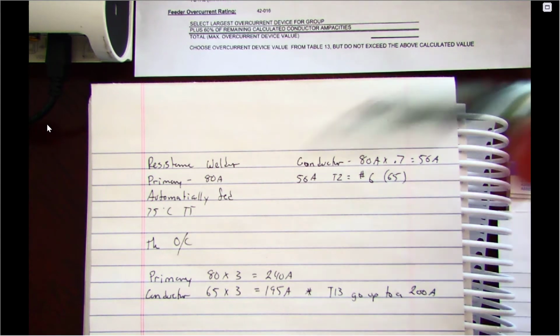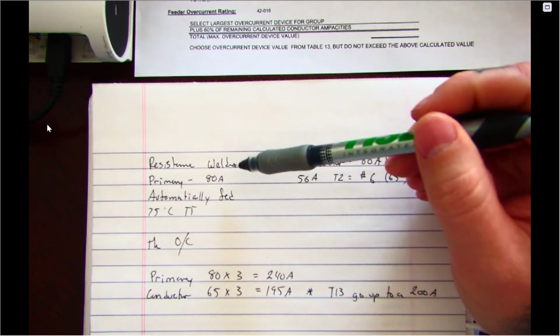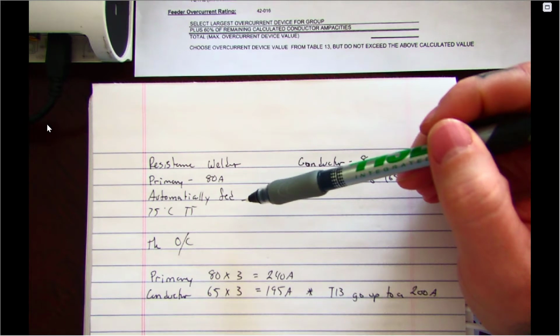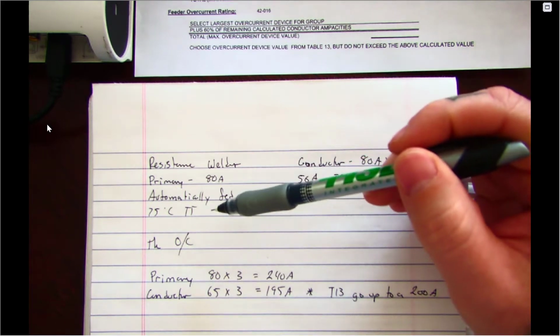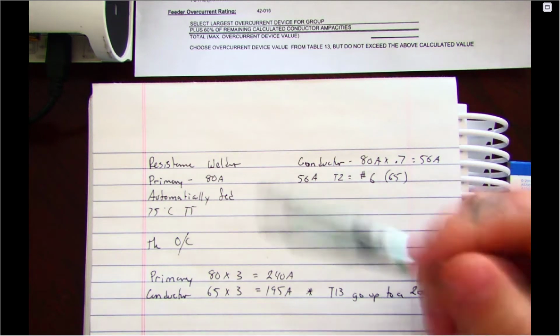So first thing we're going to look at is we're looking for an overcurrent, and it's a resistance welder. Its primary current is 80 amps. It's automatically fed. It's got a temperature termination of 75 degrees. So I have a conductor and a primary scenario, just like we did with transformer arc. Just our percentages are different.